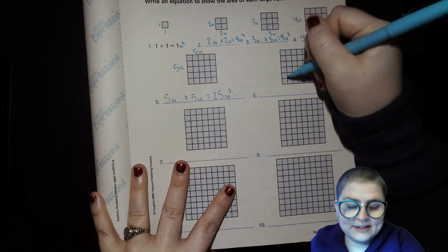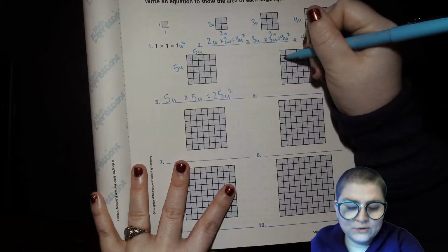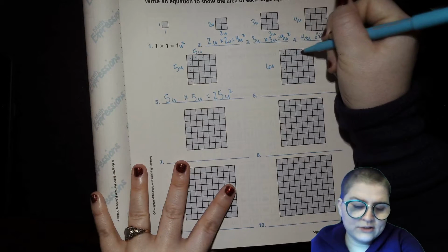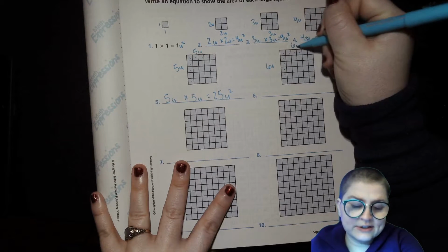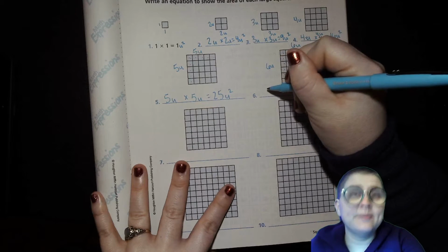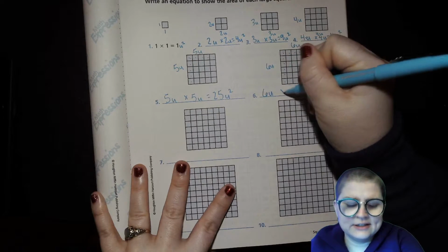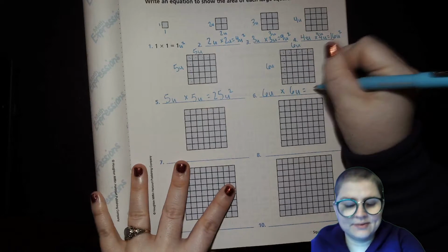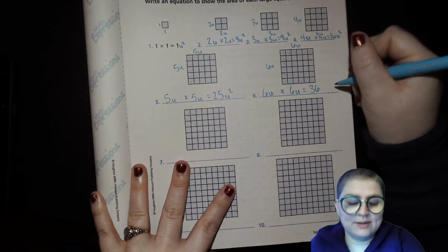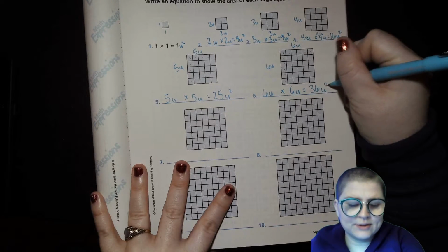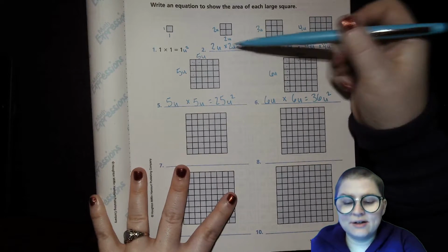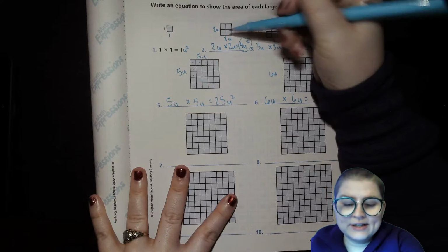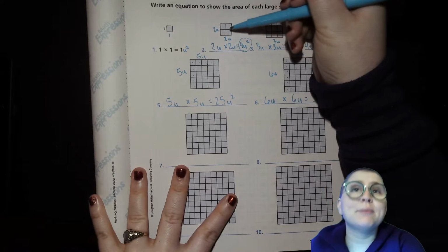All right, count these with me. 1, 2, 3, 4, 5, 6. 6 units. 1, 2, 3, 4, 5, 6. 6 units. What do we write here? 6 units times 6 units. What's 6 times 6? 36. And what's U times U? Units squared. And as we find each of these answers, it's important to remember that we are finding that same number of actual squares on the inside.